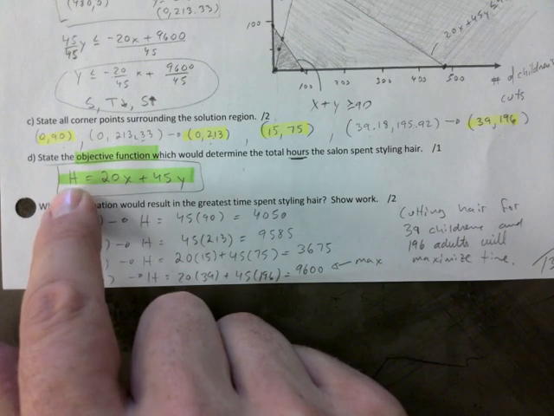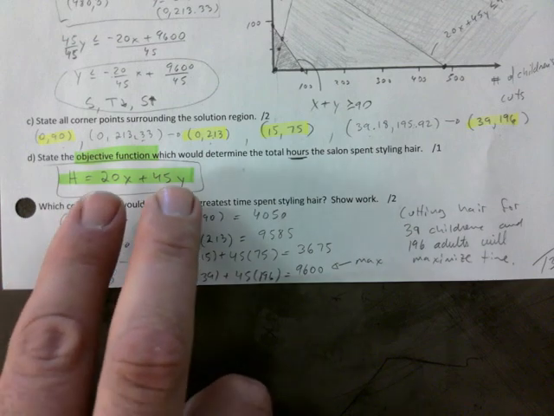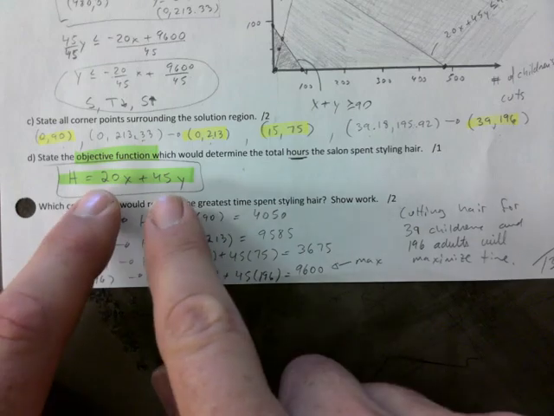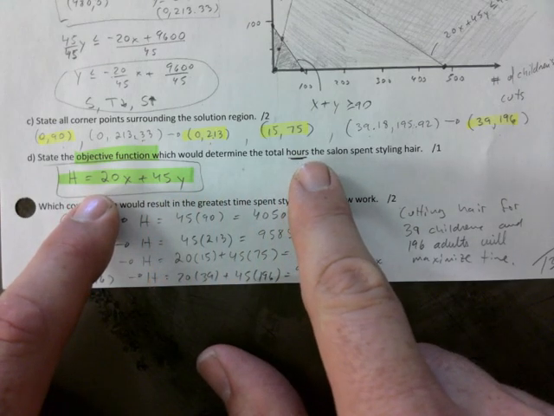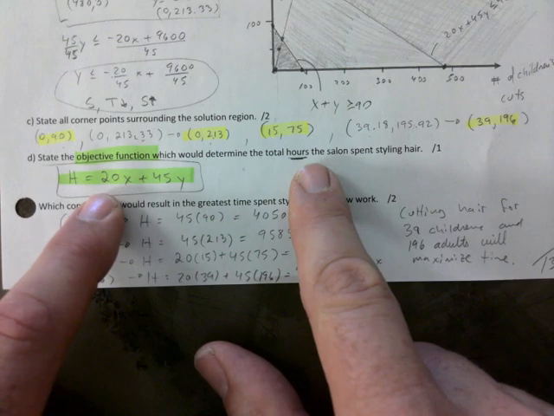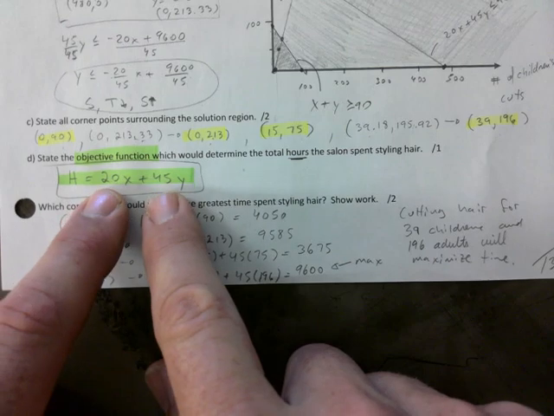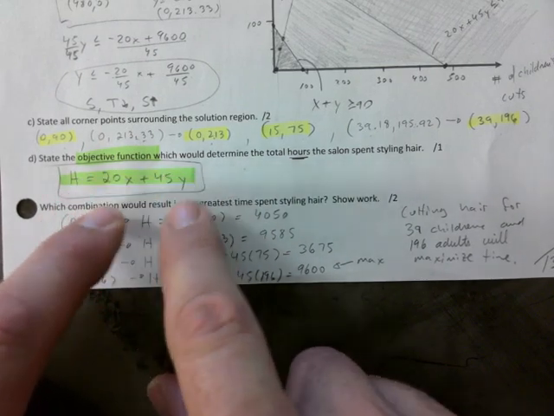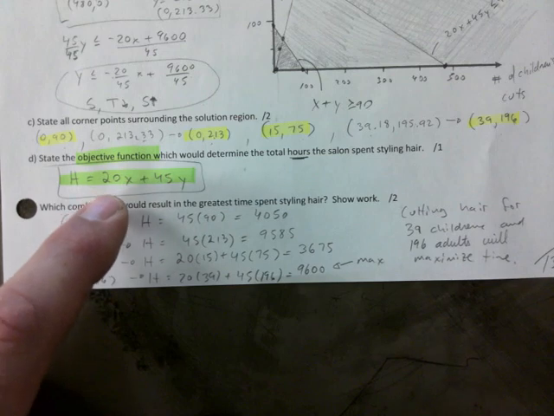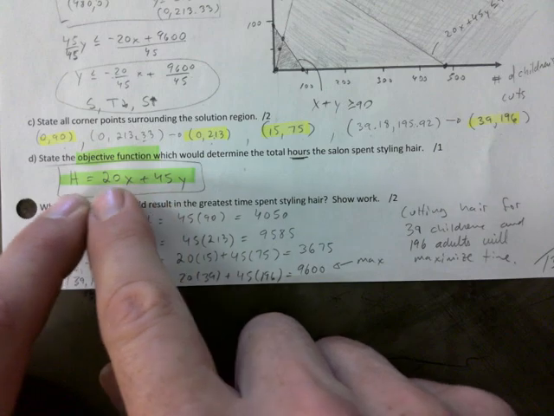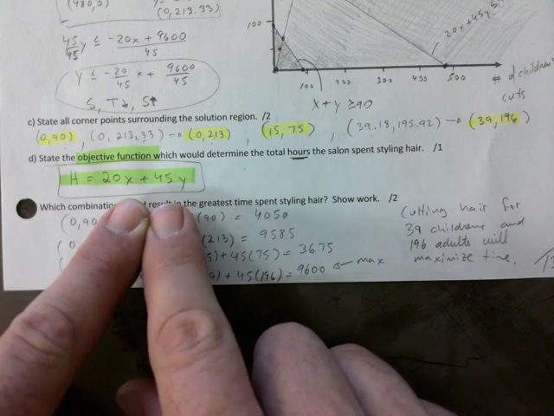But a capital letter, and then sometimes there are coefficients, sometimes there aren't any, like it's just one. But because we're talking about hours spent styling hair, this would give you for sure the time. It would be in minutes. You'd have to convert that to hours afterwards. But this is the objective function that we would use in this case.